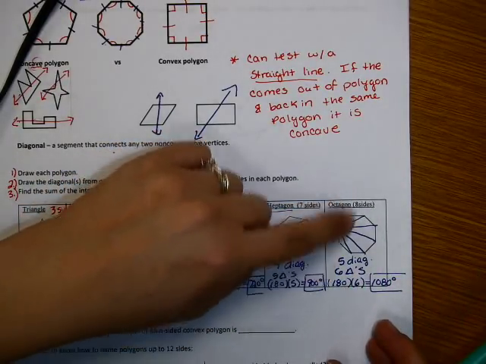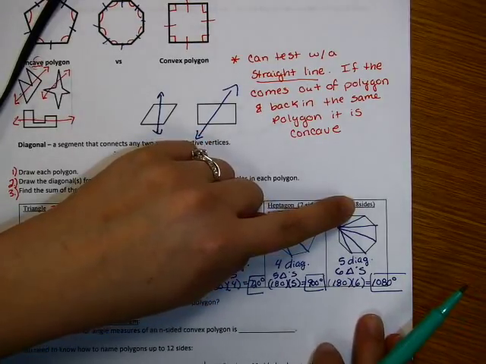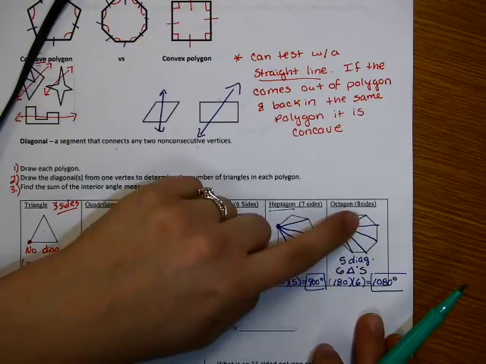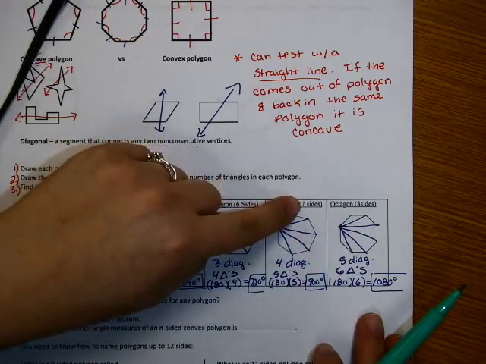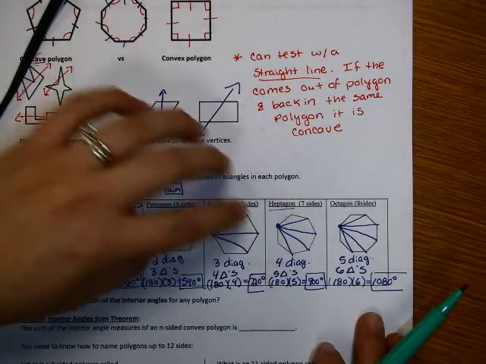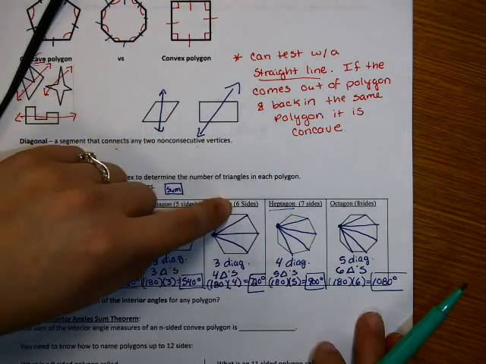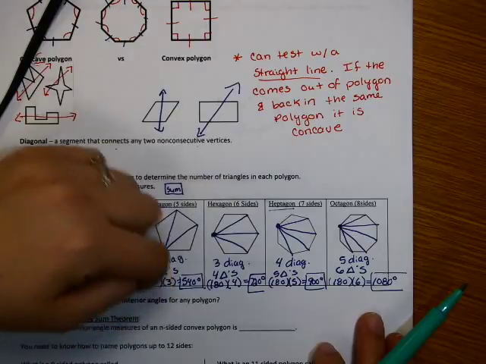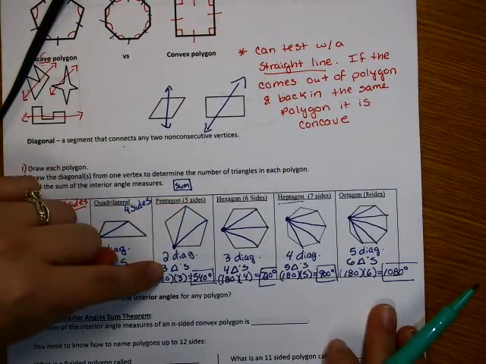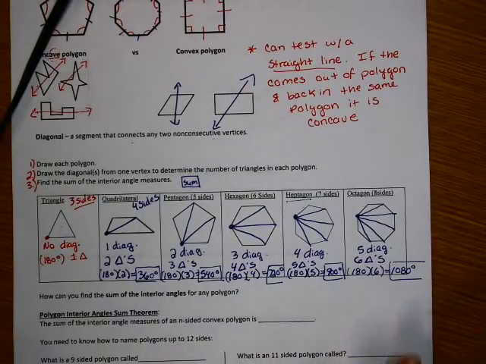So the consistency here is that if I have 8 sides, I have 6 triangles, so that's a difference of 2. 7 sides, 5 triangles, another difference of 2. 6 sides, 4 triangles, difference of 2. Keep going, we have a difference of 2. 5 sides, 3 triangles, a difference of 2.